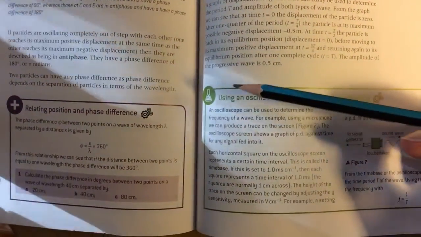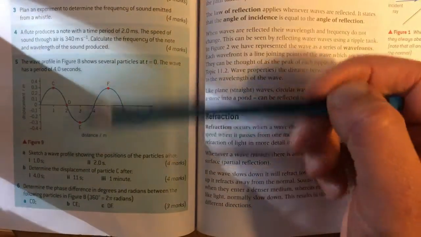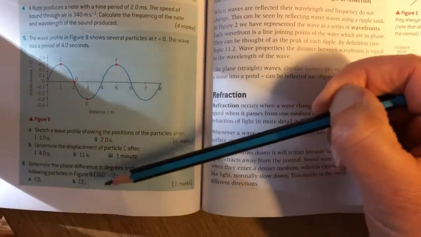Like I said, do this plus box, do the questions, do this green conical flask thing. Do these summary questions, submit it to me.